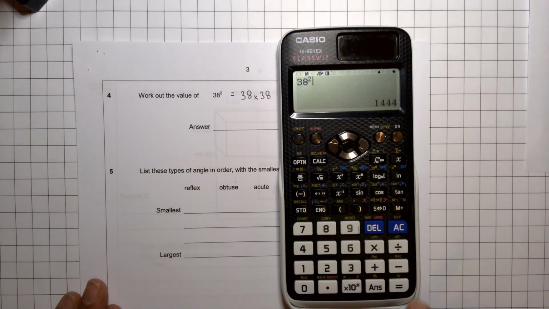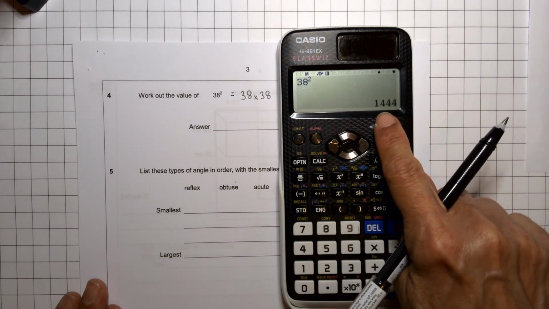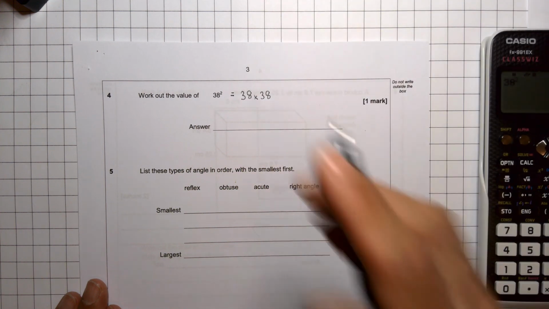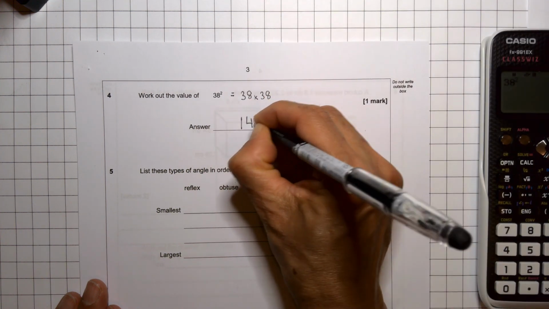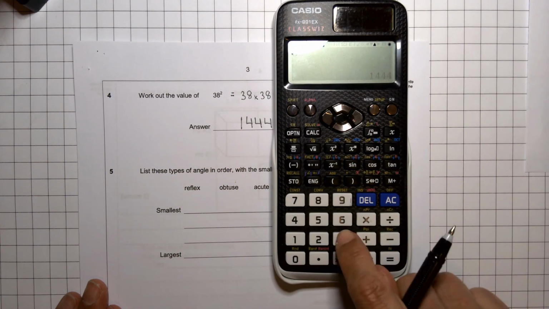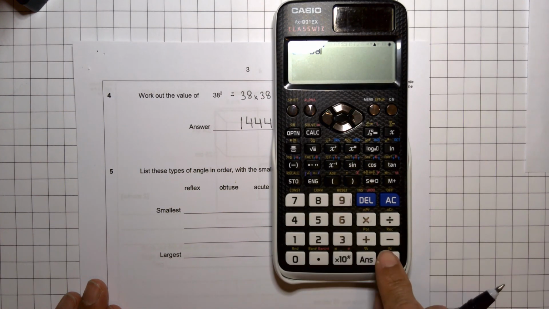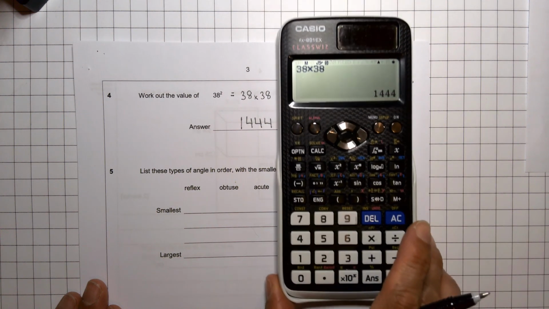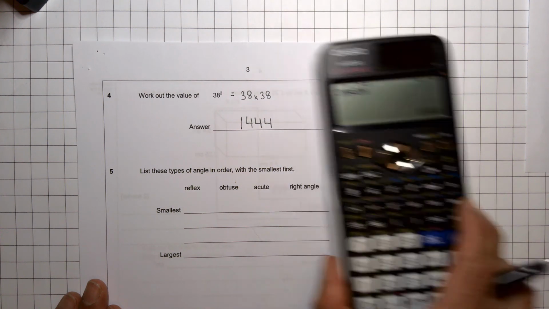When I press equals I get the answer 1444. But if you don't have the squared button on your calculator, just do 38 times 38 and you'll get the same answer. There you go, same answer.